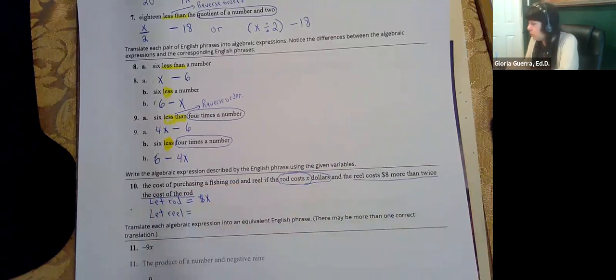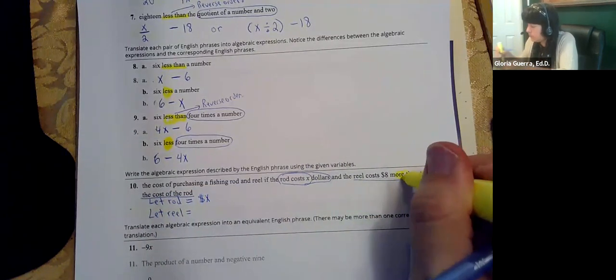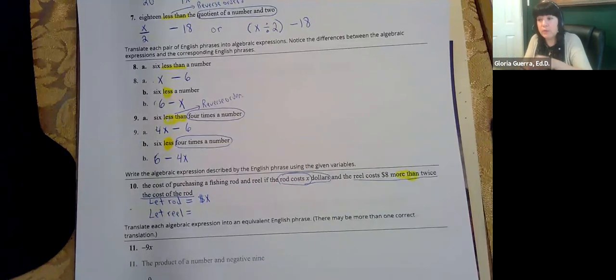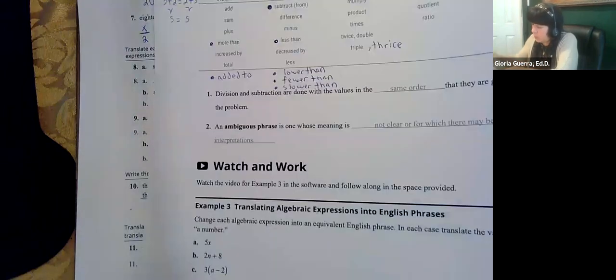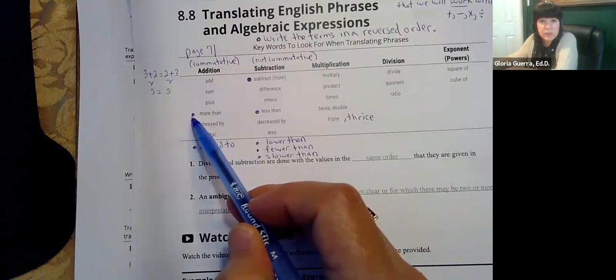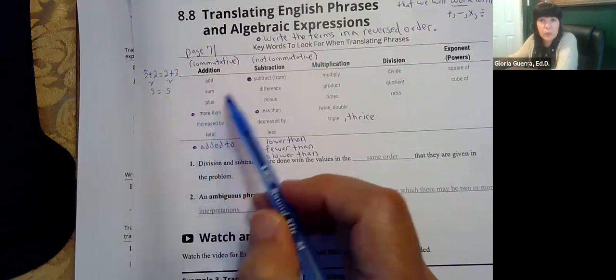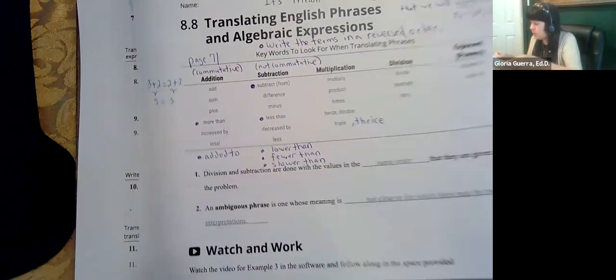Okay, so I see vocabulary. See that "more than"? If I look at my vocabulary list, more than means addition, and see how it's bulleted? That means technically you want to write the terms in a reverse order. So more than means add.